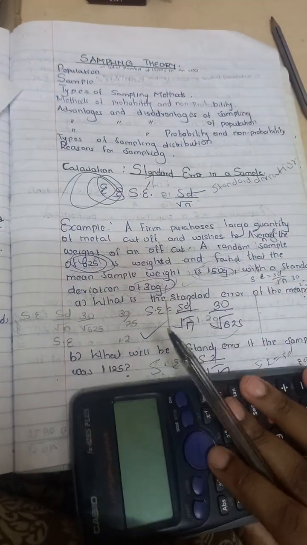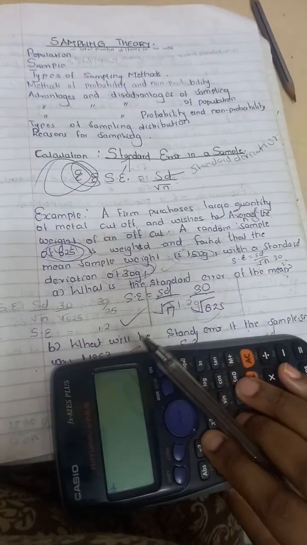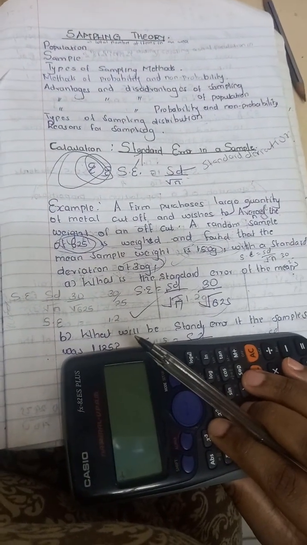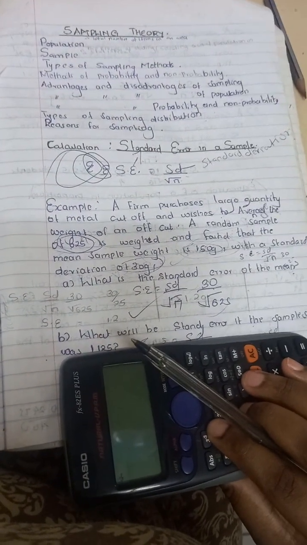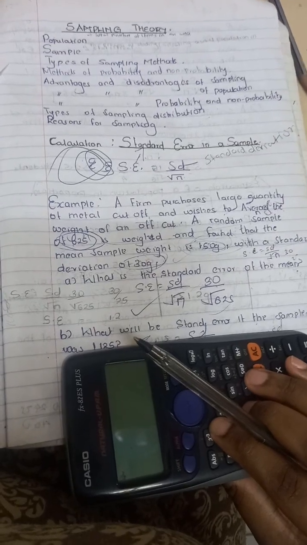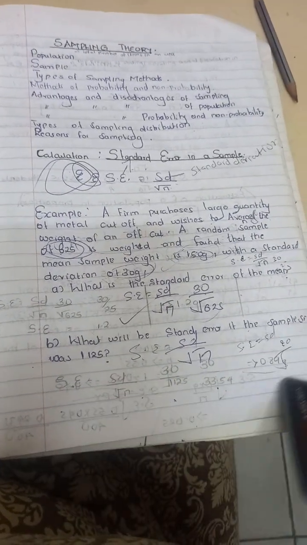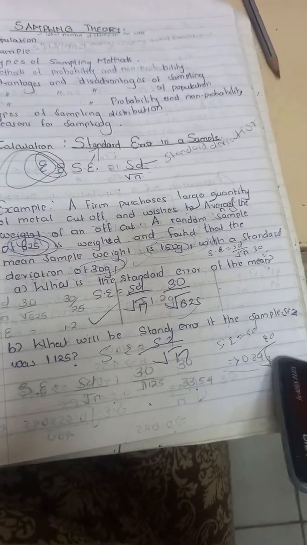Then when you're told what will be the standard error if the sample size was 1125, you've already been given the n, which is 1125. So you say standard error is equals to SD over square root of n. Then you get your answer something like this, 0.89 grams.